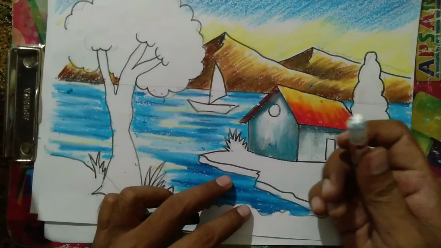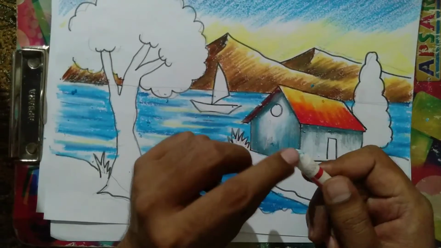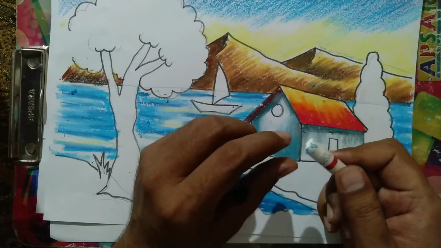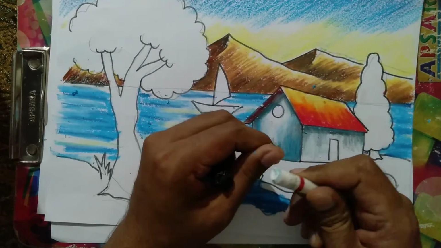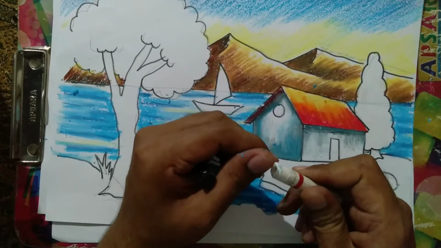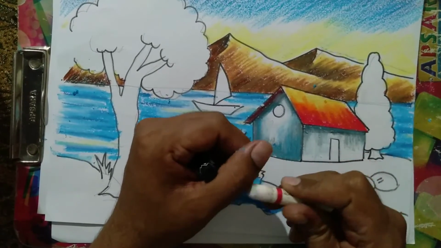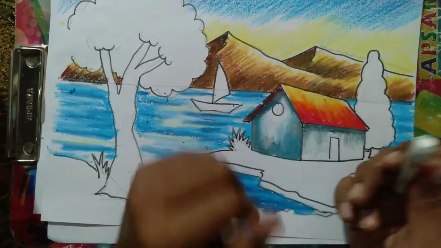If you find the color is applying to these edges and the light color is becoming dirty when we use the blue or dark colors, you can clean it with any cotton cloth or paper, and it will become neat again.